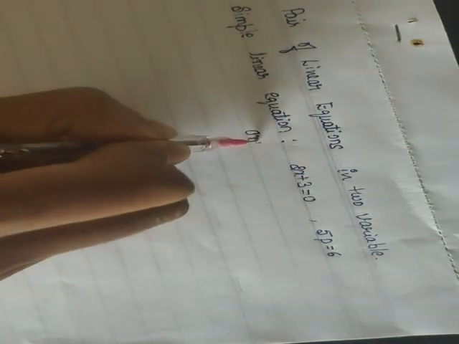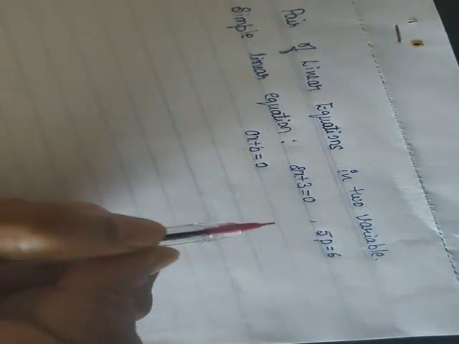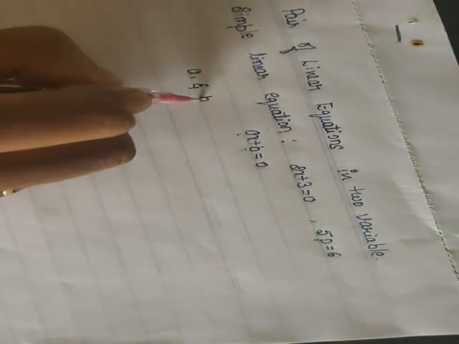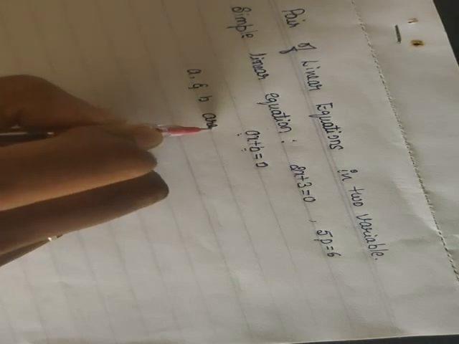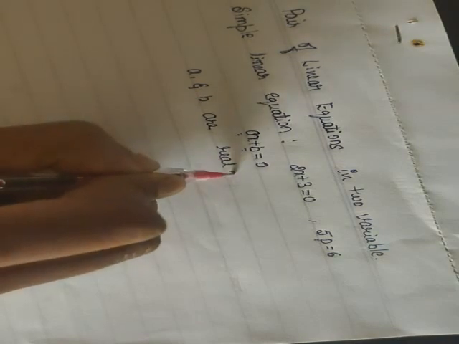Already we have studied, for example, 2x plus 3 is equal to 0, 5p is equal to 6. These are all simple linear equations. Generally we will say ax plus b is equal to some unknown or 0 or c, anything. Here what are a and b? Here a and b are real numbers. Real numbers we have studied already. A and b are real numbers means any number.